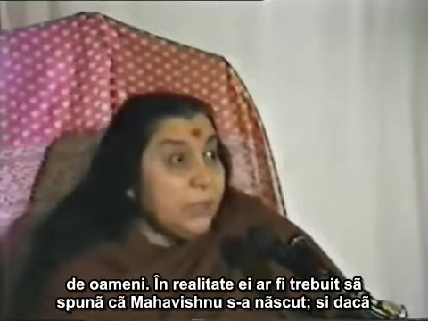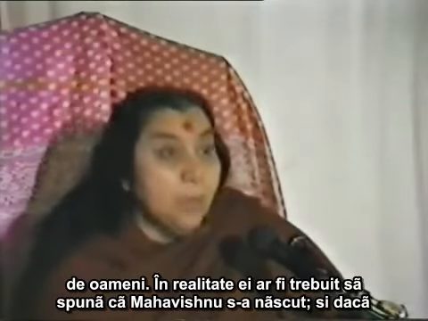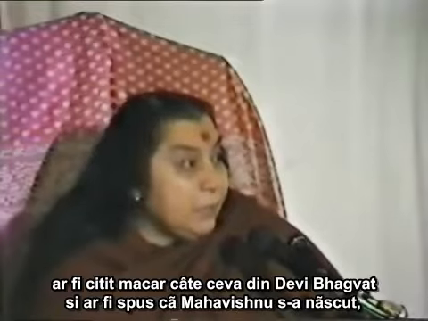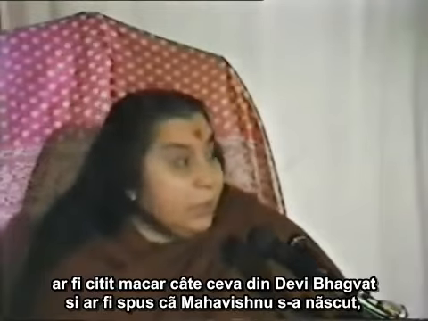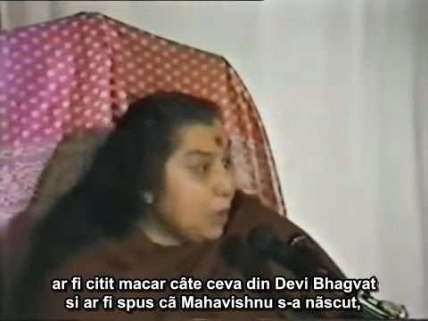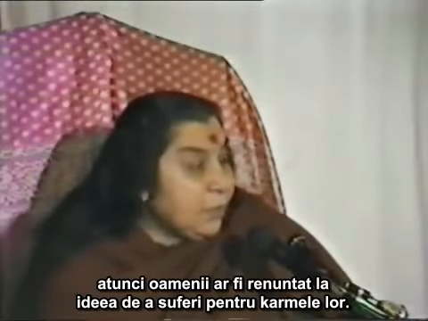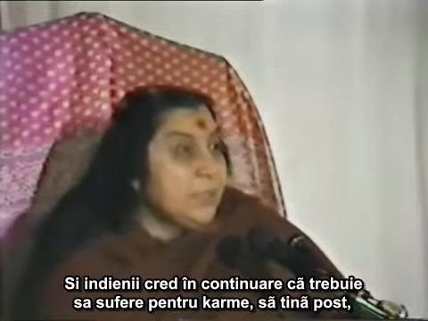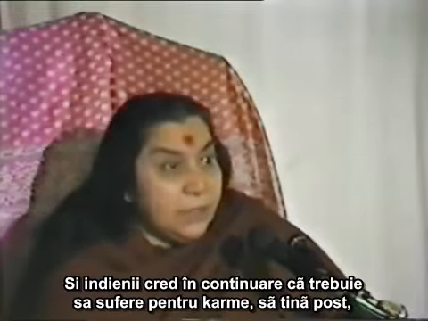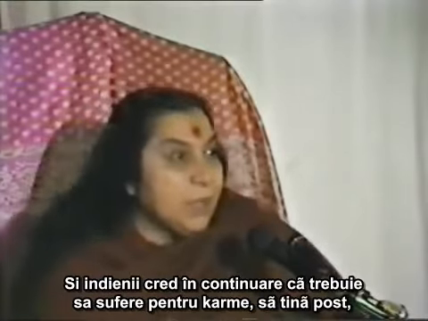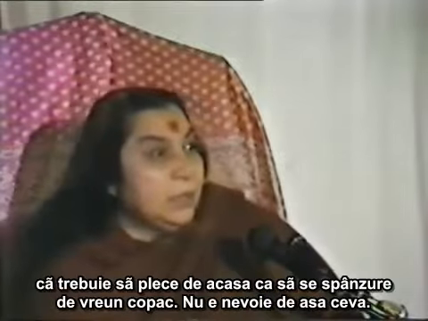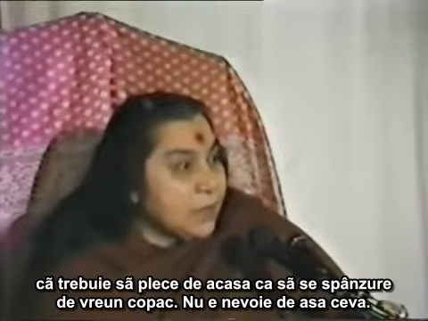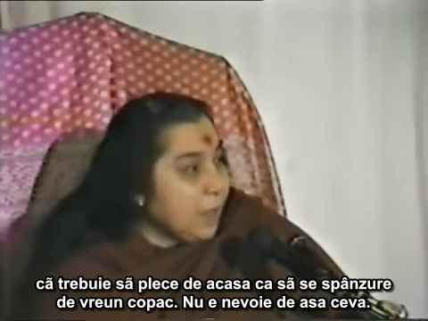But actually, they should have told that Mahavishnu is born. If they had read anything of Devi Bhagavad and had told that Mahavishnu is born, then people would have given up this idea that you have to suffer for your karmas. So Indians are still thinking that we have to still suffer for our karmas. We should fast, we should walk, and we should hang ourselves by the nearest tree all the time.